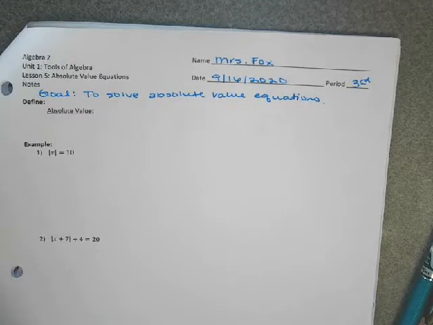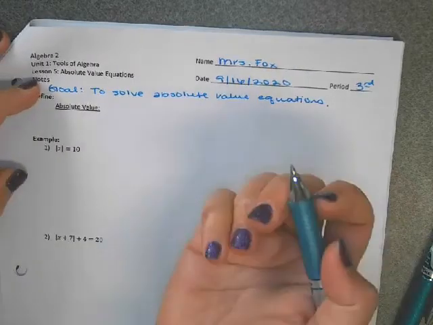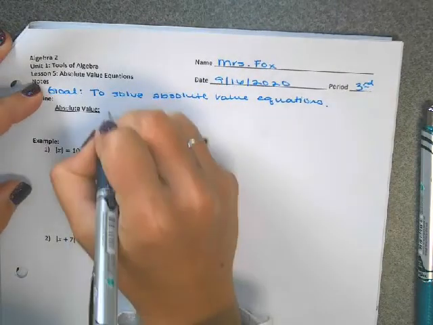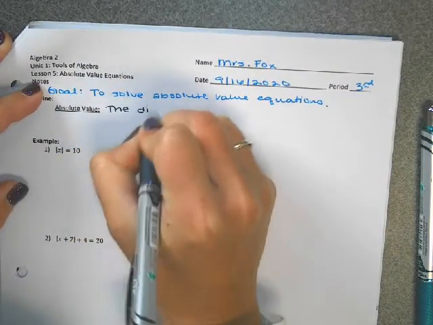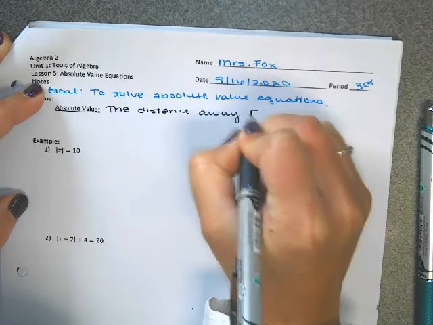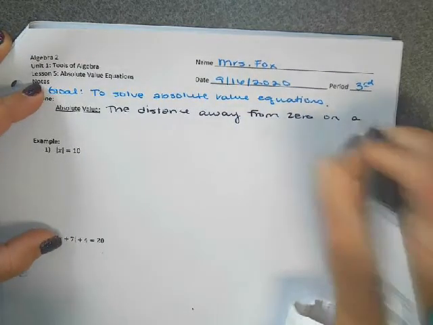Does anyone remember the definition for absolute value? It is a distance. Anyone remember? Go ahead. The exact distance from 0. Yes, the distance from 0. Okay, so that's how it's defined. The absolute value is going to be the distance away from 0 on a number line.